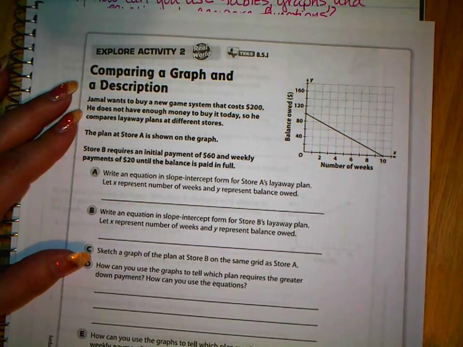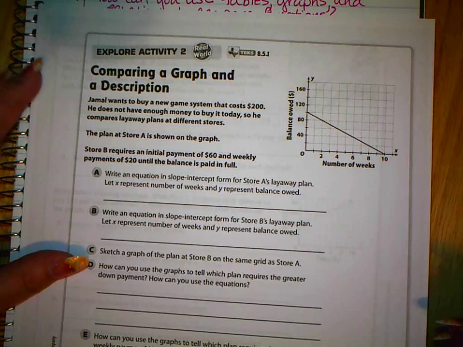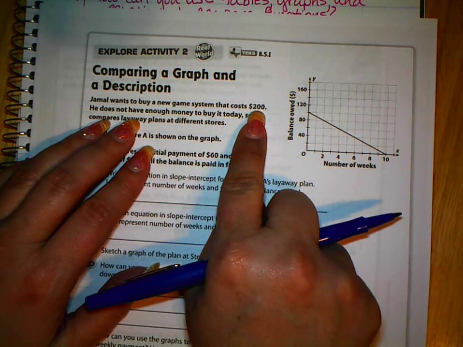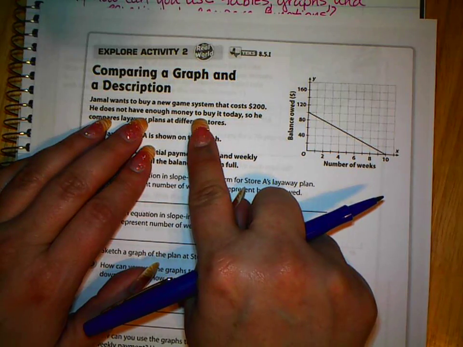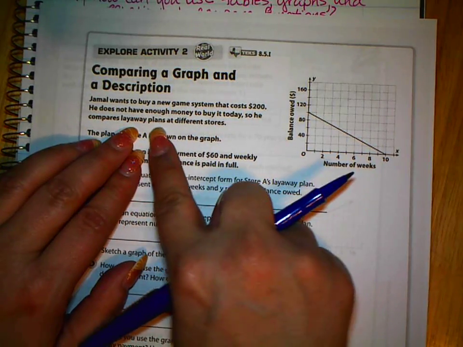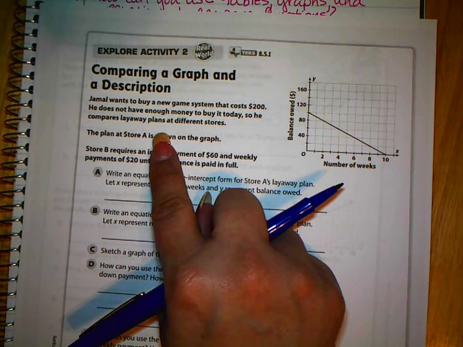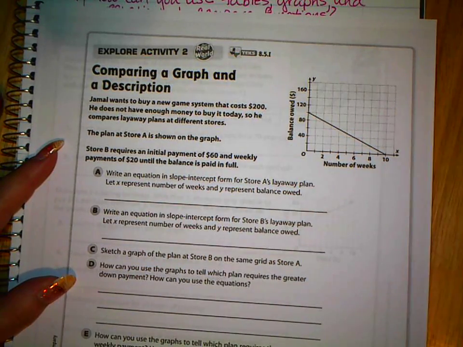Explore activity number 2. Comparing a graph and a description. Okay. Jamal wants to buy a new game system that costs $200. He does not have enough money to buy it today, so he compares layaway plans at different stores. Layaway. Something that's going to be interesting, because in our time right now, this being the middle of November, Christmas is coming up.